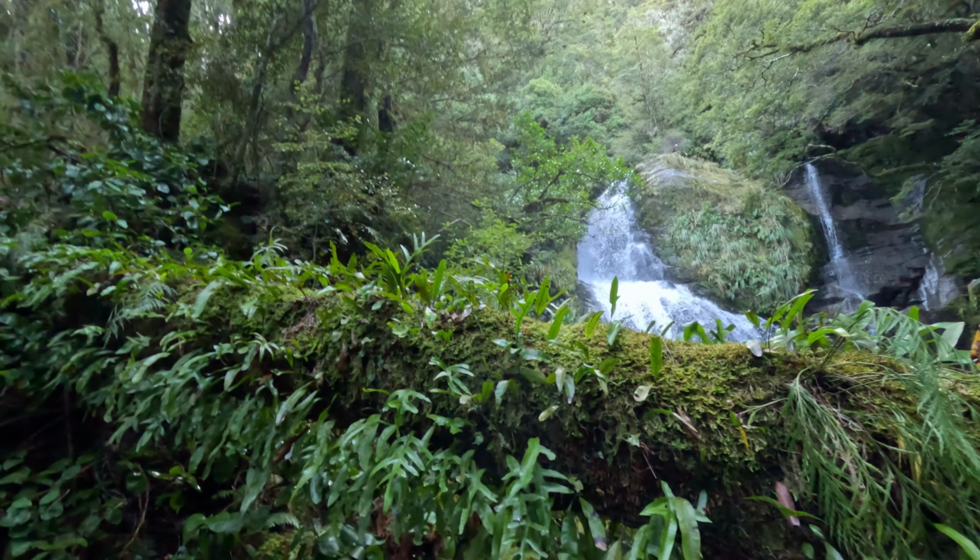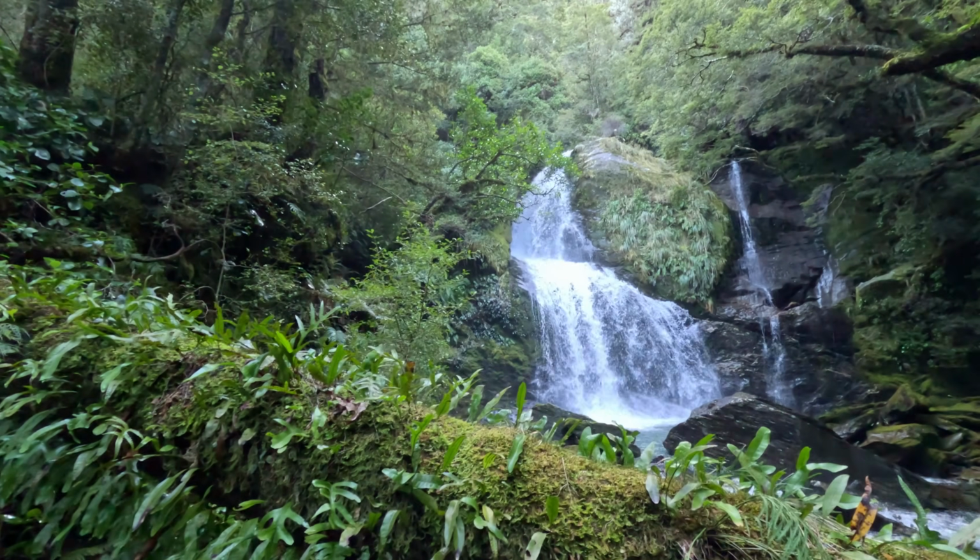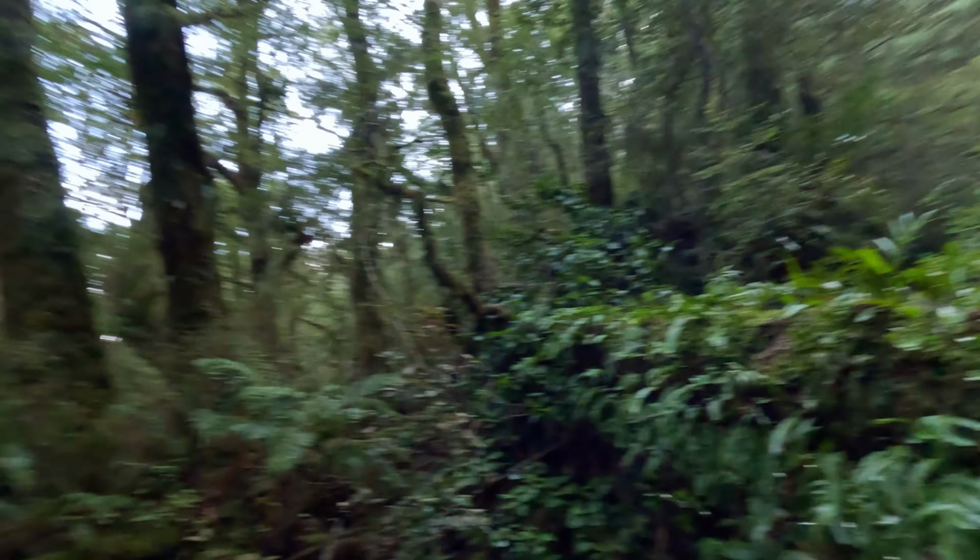Just utilising this log now in the foreground. Some nice greens on there. It's nice to get those leaves in the foreground with the moss. A little bit tricky with the shutter speed, just trying to time it in between wind gusts.